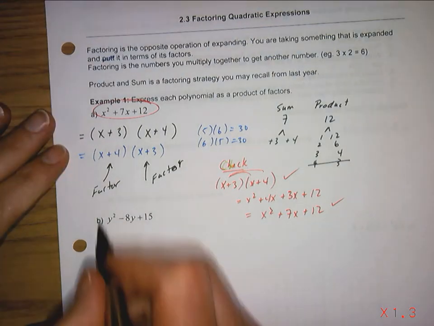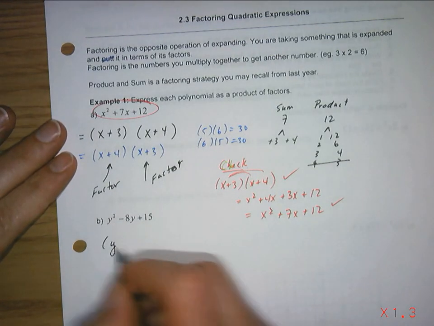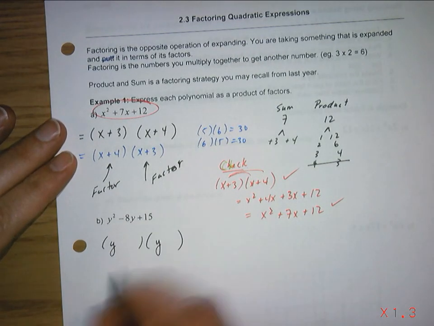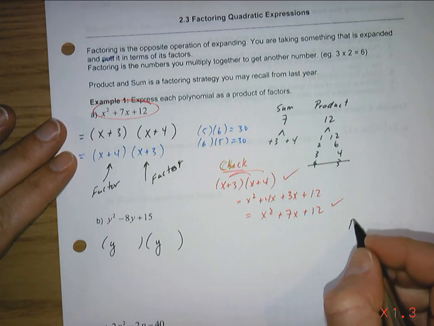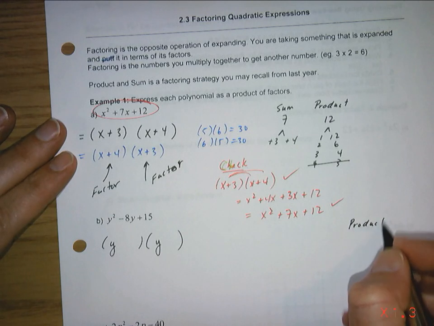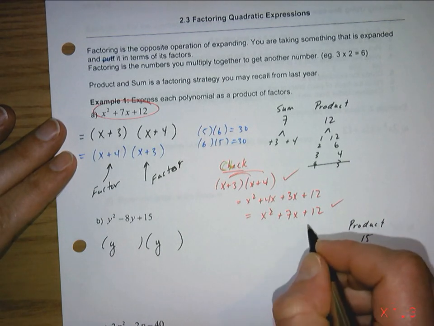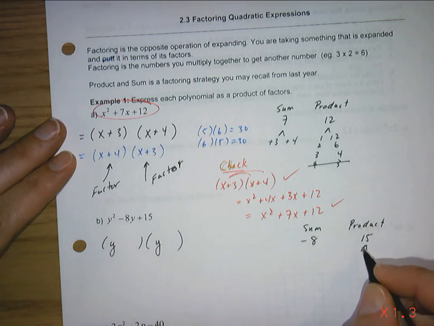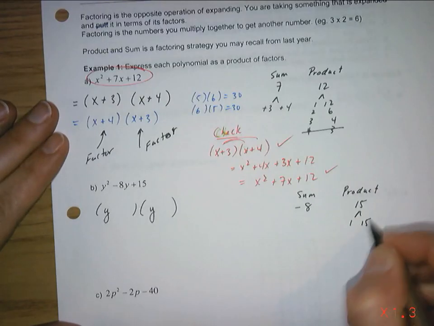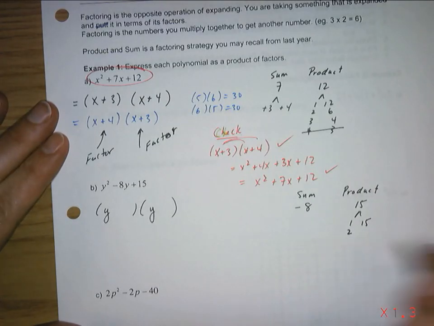So we'll look at the next one. We'll put a y at the front, put a y at the front. That gives us y times y is y squared. We're looking for two numbers that will multiply, so a product of 15 and a sum of negative 8. I always start with the products. So 1 and 15. 2 does not go evenly.